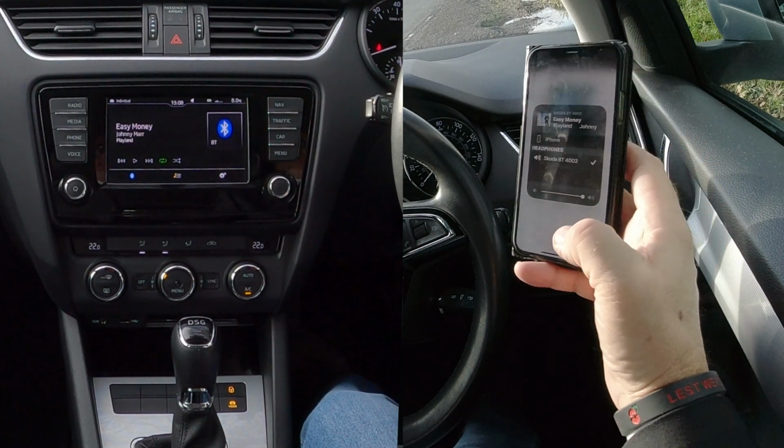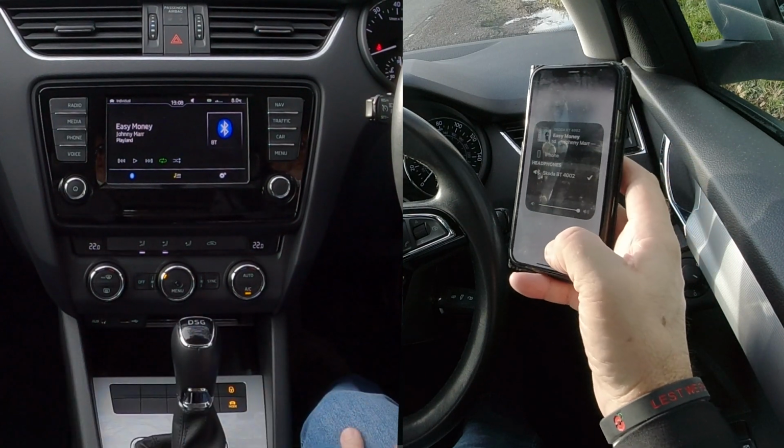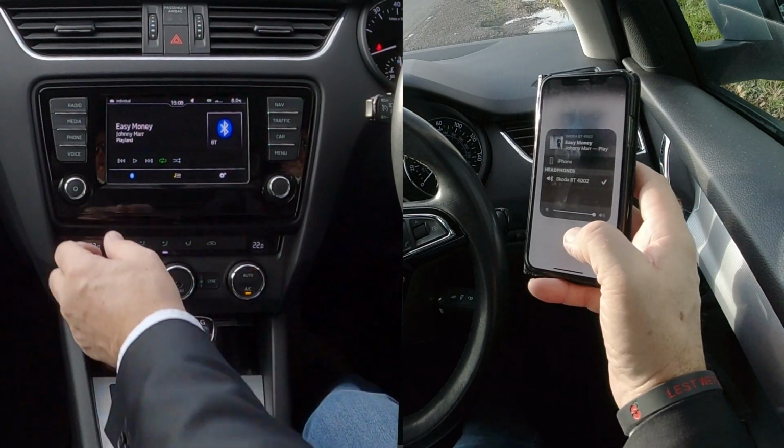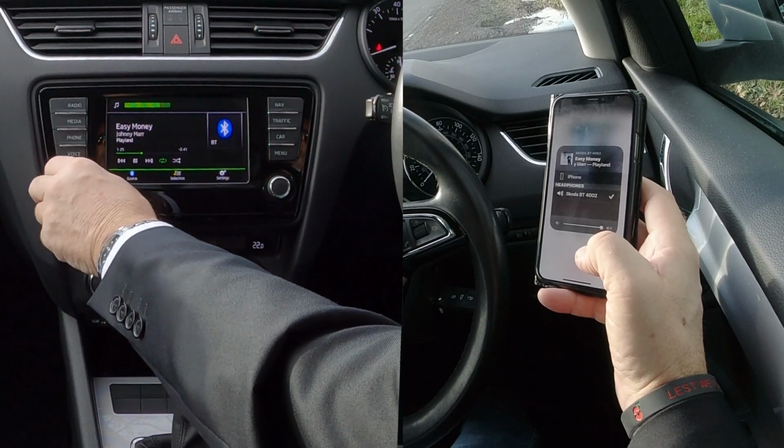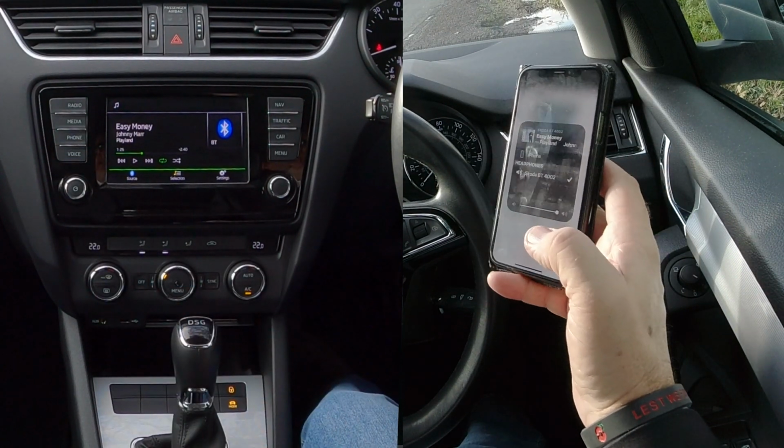You just have to make sure that other thing is ticked, but otherwise it's really, really simple. Turn it up. A really good audio system.